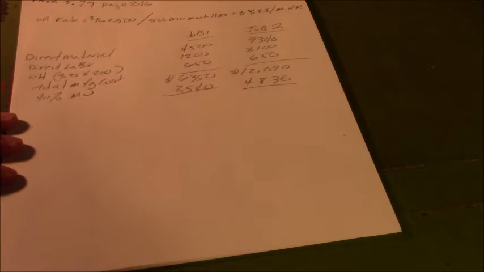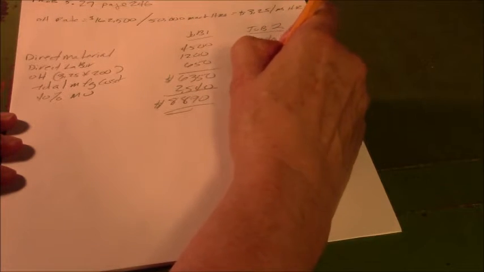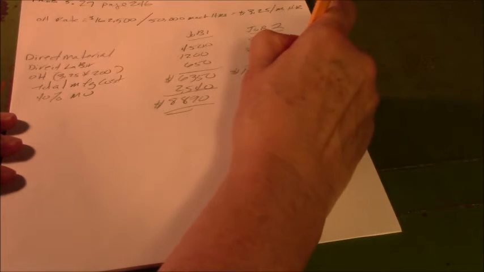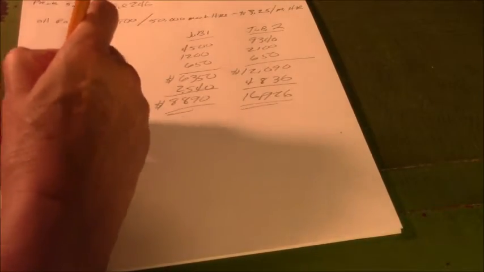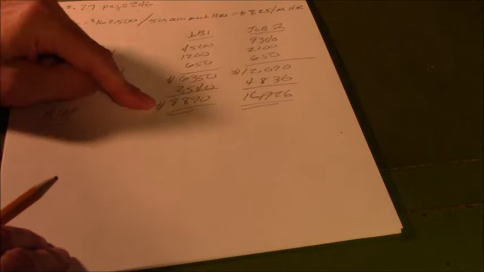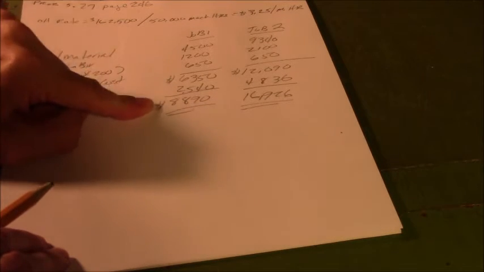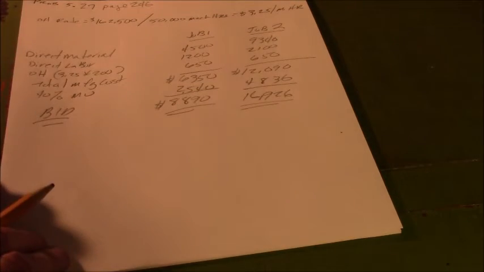So our actual bid is adding those up. So 6,350 plus 2,540 is 8,890 for job 1. And 16,926 for job 2. So this is our bid. So when we go to bid job 1, we're going to make this bid. It's our costs based on overhead rate of 3.25.